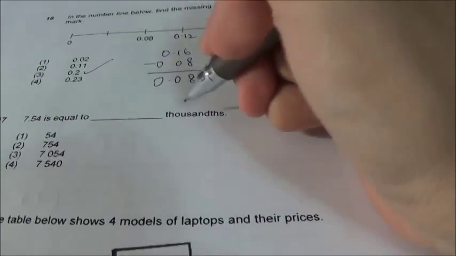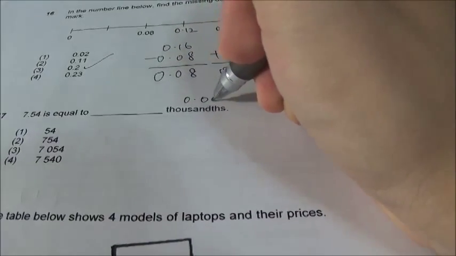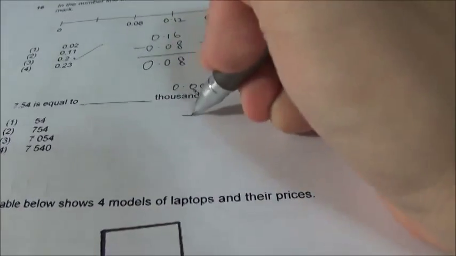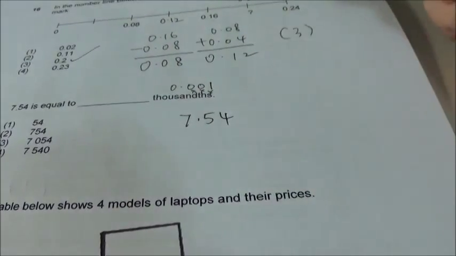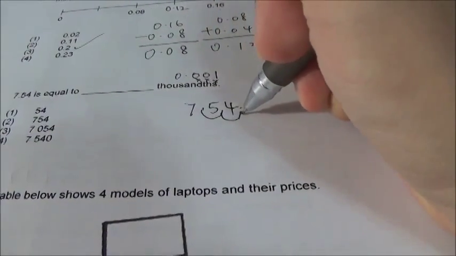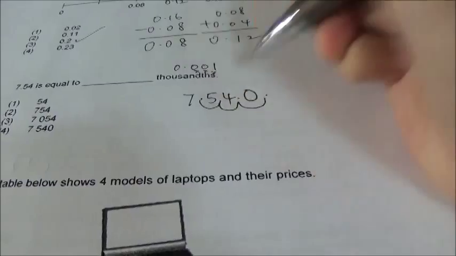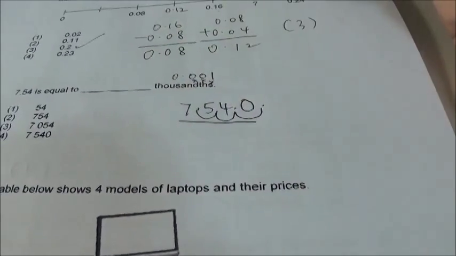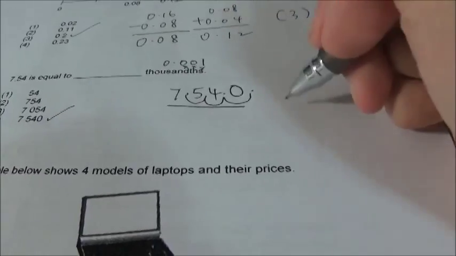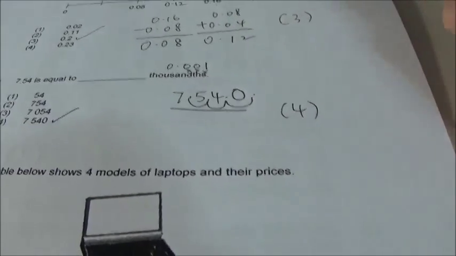7.54 is equal to how many thousandths? Thousandths is 0.001, so that is actually 3 decimal places. So 7.54, 3 decimal places, you got to shift 1, 2. You got to shift one more. There's a 0 here, so it's 7540. Question 17, your answer must be 4.